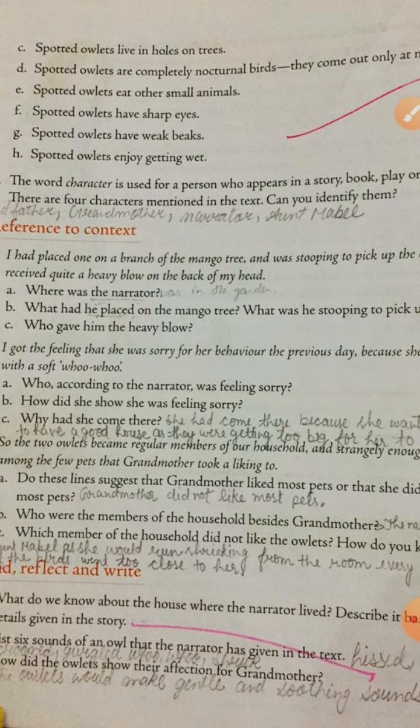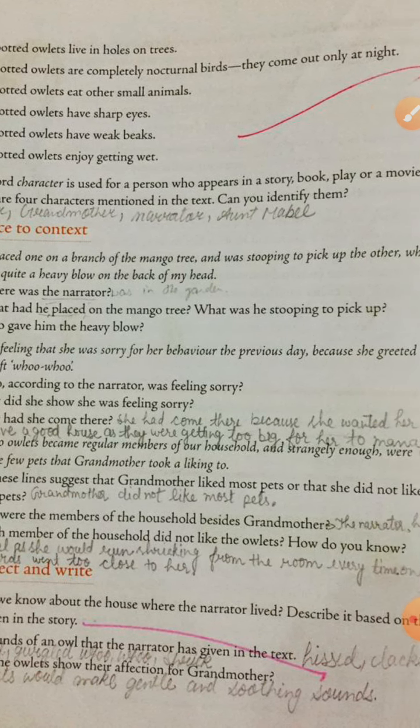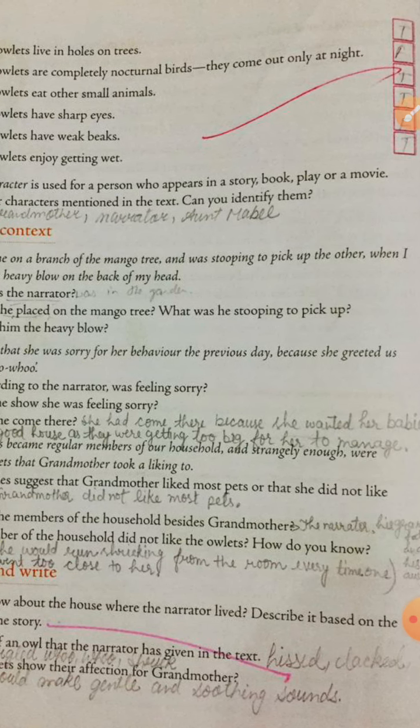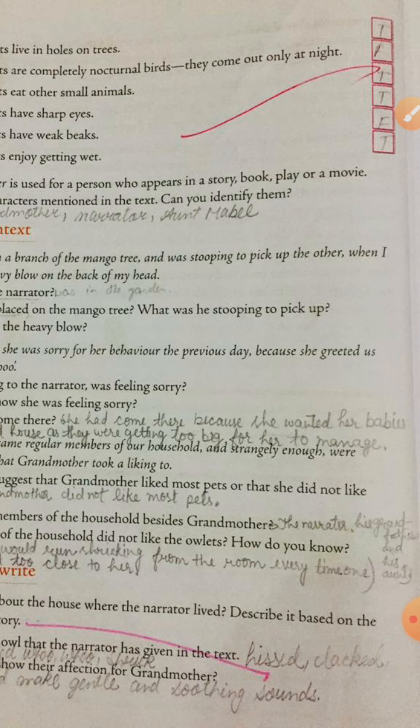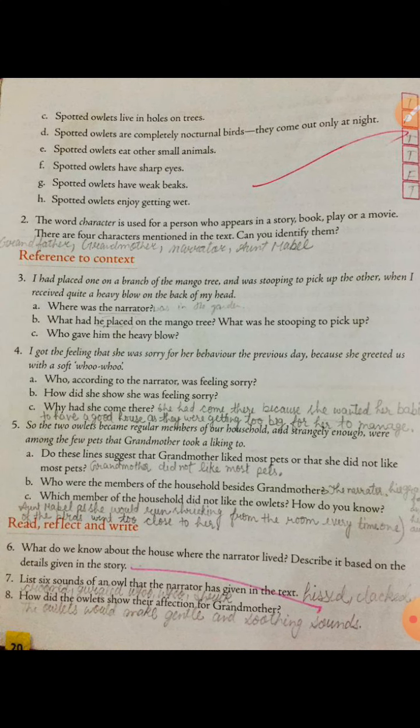Spotted owlets eat other small animals. It is true. Spotted owlets have sharp eyes. It is true. Then spotted owlets have weak beaks. No, it is false. Then spotted owlets enjoy getting wet. Yes, they enjoy getting wet, as we have studied in the chapter also, that they were very happy when they had the rain water splashed. Then these are the reference to context questions, related to the context taken from the story. So I hope you all have prepared till now.